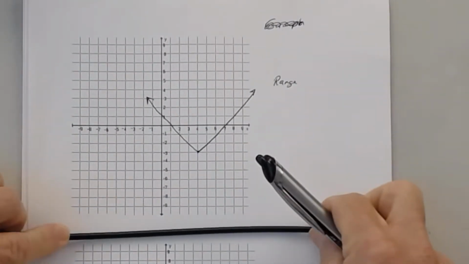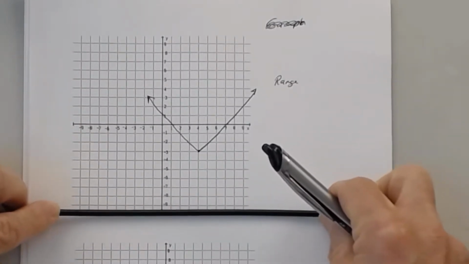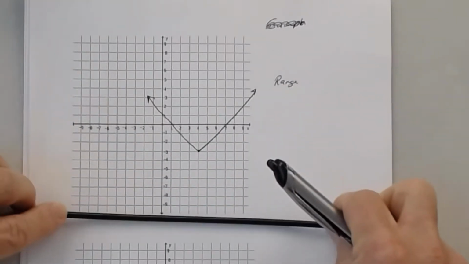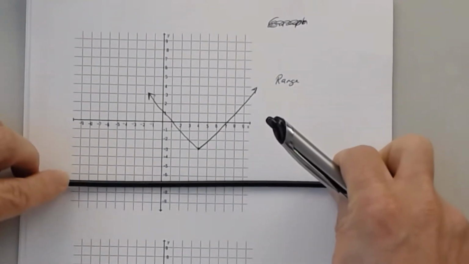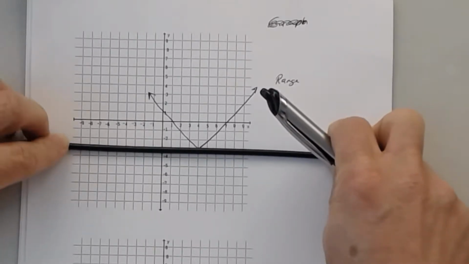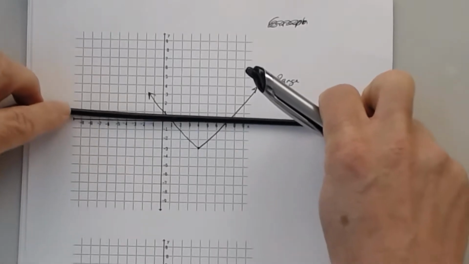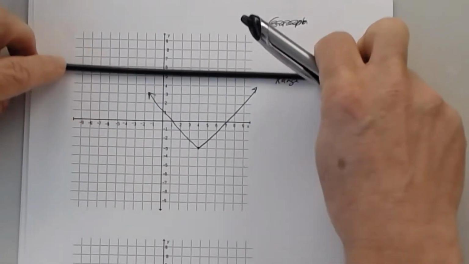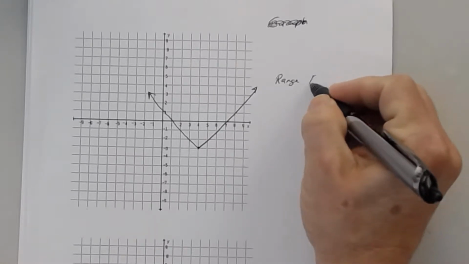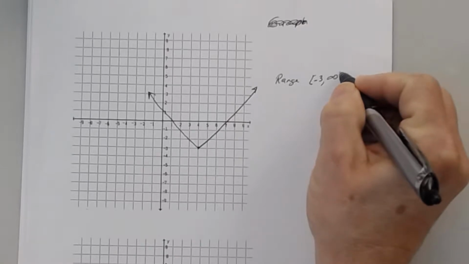So when I move along the y-axis, and if you need to bring a straw on test one, bring a straw on test one. So when I go along the y-axis, where do I start touching the graph? Right here. What is that y value? -3. And do I stop anywhere? Do I keep on going? Keep going. So what's the range as an interval? Bracket, -3, infinity with parentheses.